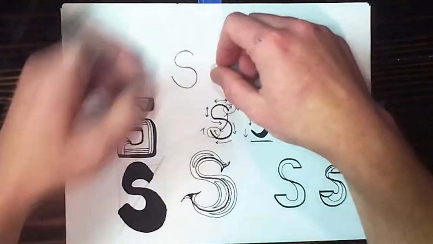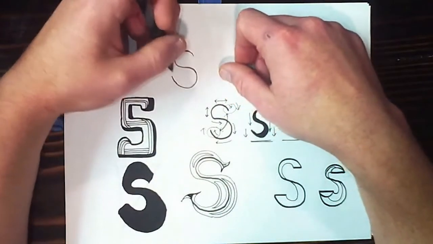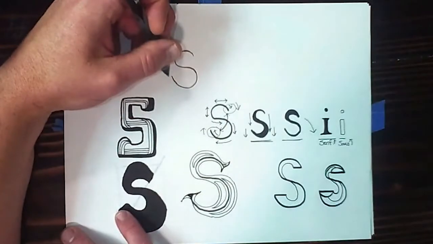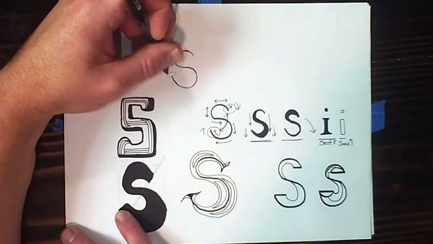And how do I see this one working out? Well, I can start adding other graphic elements. So I know down here I did the dome. Maybe on this one I'm going to add some ovals to the ends.